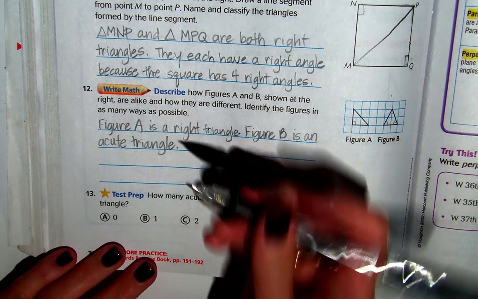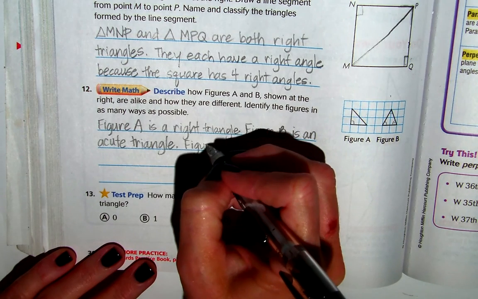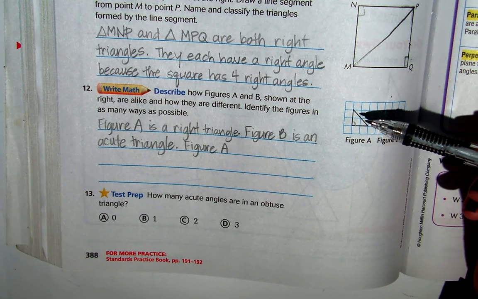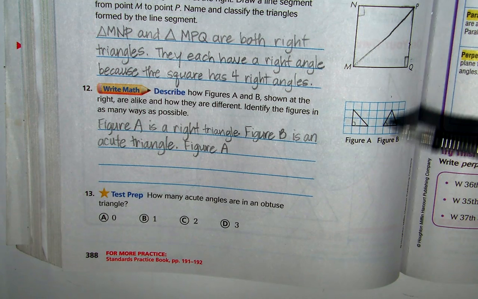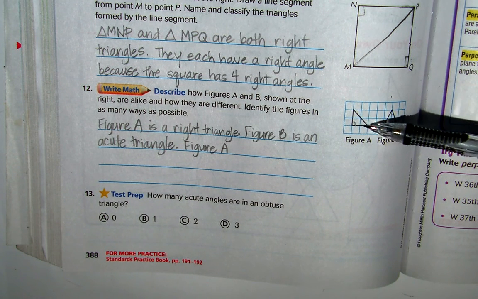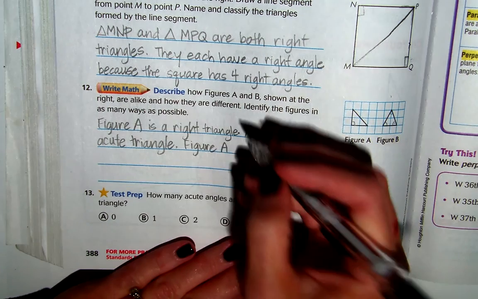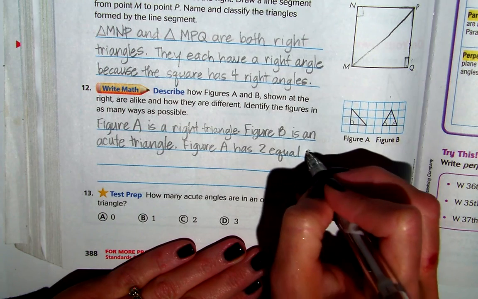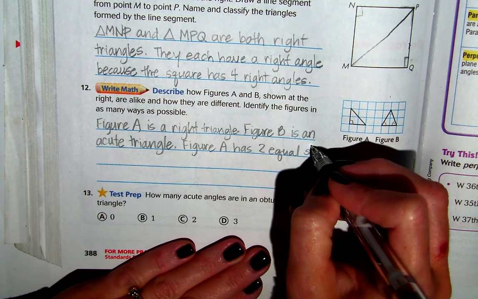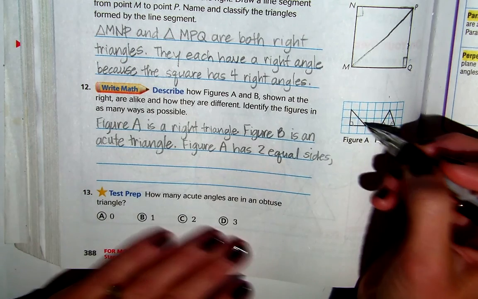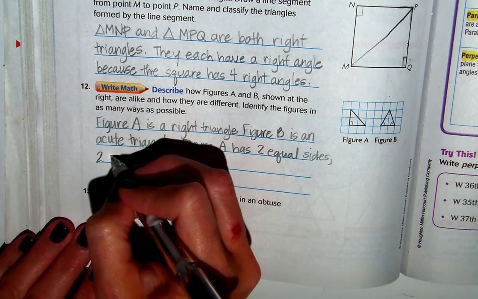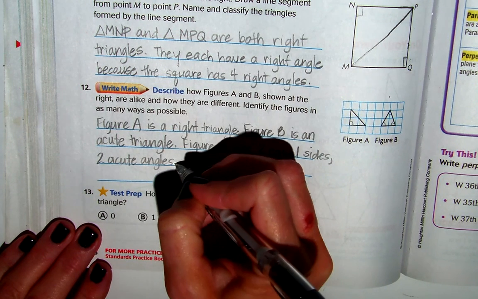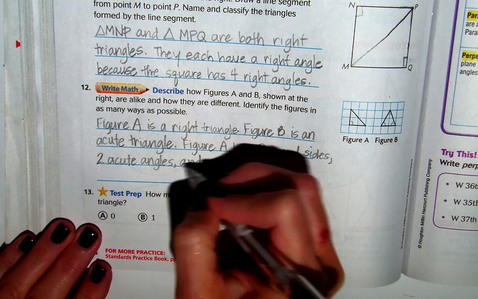Figure A has two equal sides, right here and right here. And you can see this because it's on graph paper, okay? So it takes up 2 spaces here and 2 spaces here. So figure A has 2 equal sides. It has 2 acute angles. And 1 right angle.